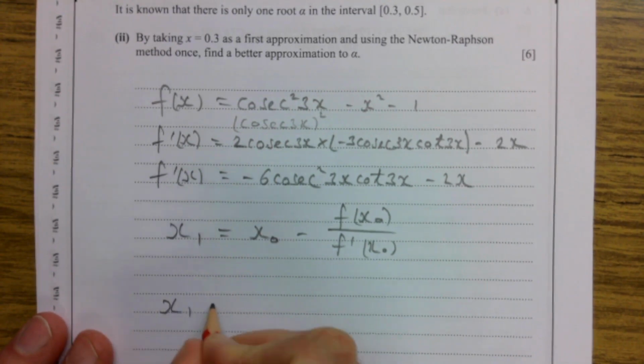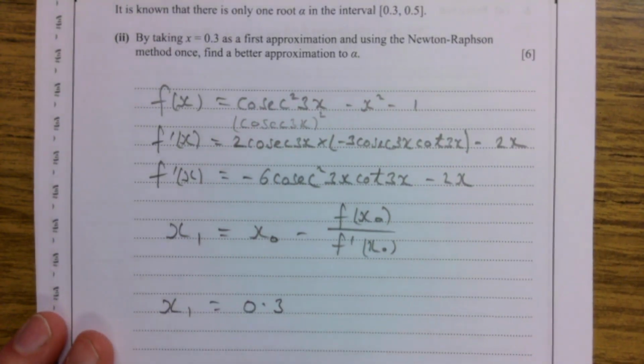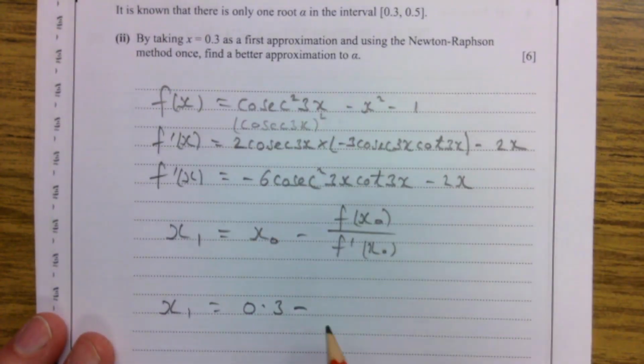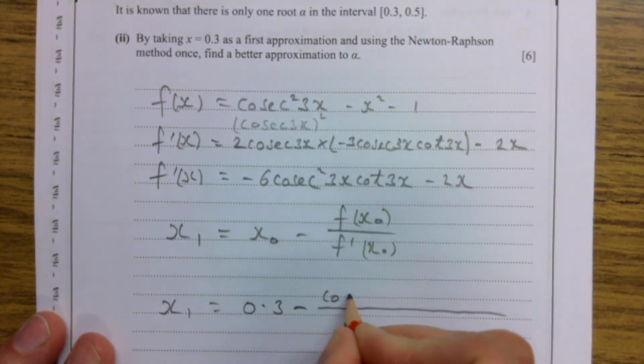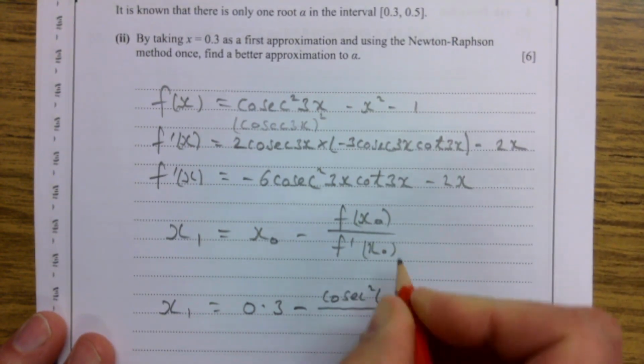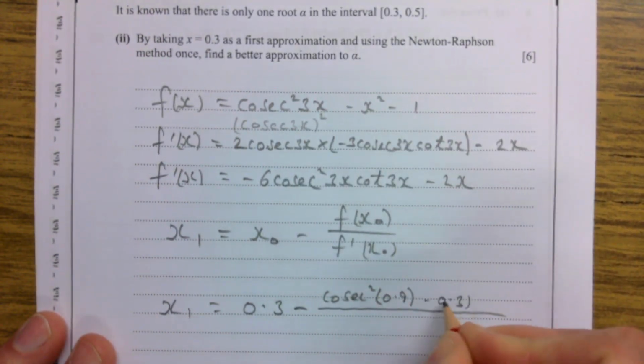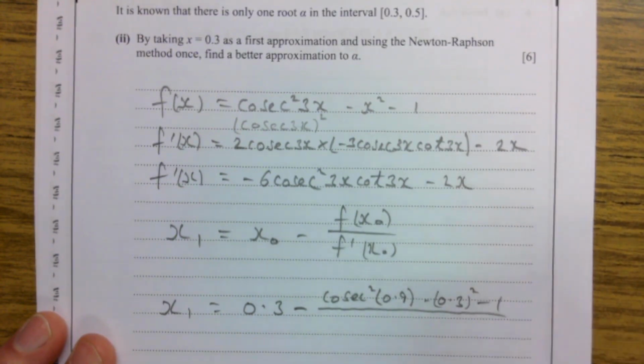So my x1 value is going to be 0.3 take away, let me see, where's my f of x? This is it up here. So it's going to be cosec squared 3x, so cosec squared of 0.9, minus 0.3 squared, take away 1.